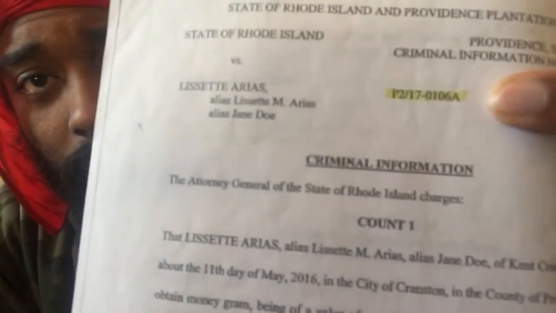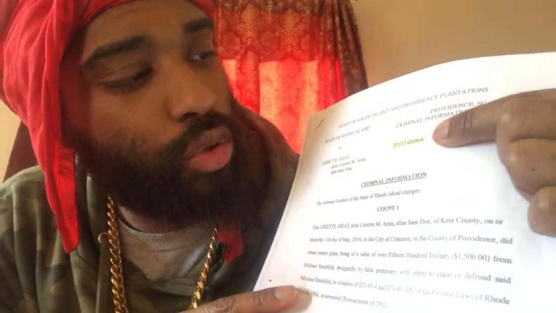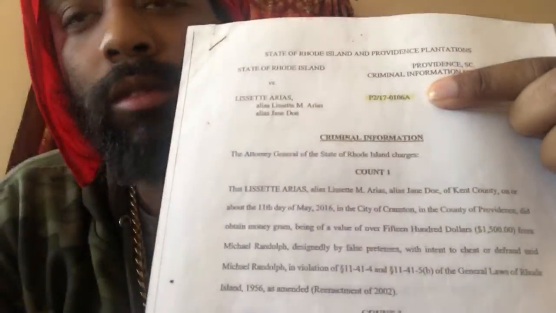So this is the case number right here, P217-0106A, which matches the dismissal, right? This is from the State of Rhode Island and Providence Plantations, Providence Superior Court, Criminal Information Number P2/17-0106A, State of Rhode Island versus Lissette Aries, criminal information. The Attorney General of the State of Rhode Island, count 1.